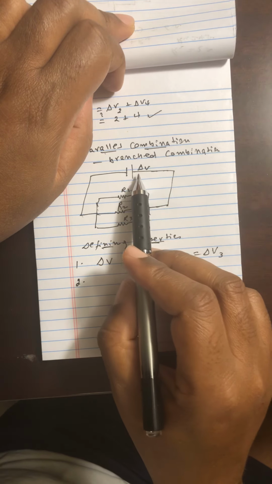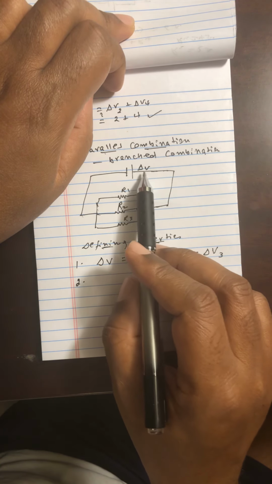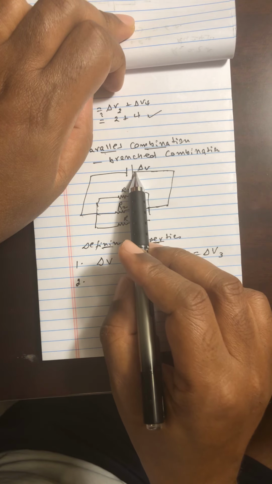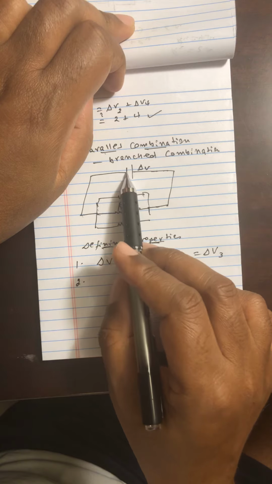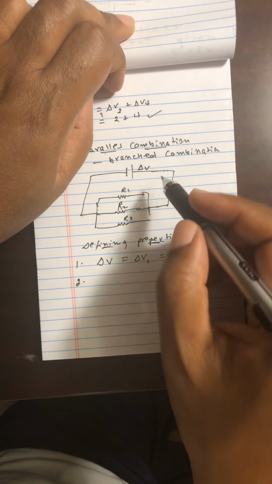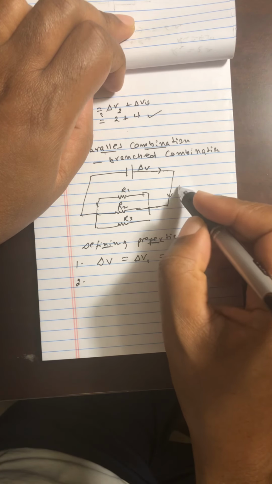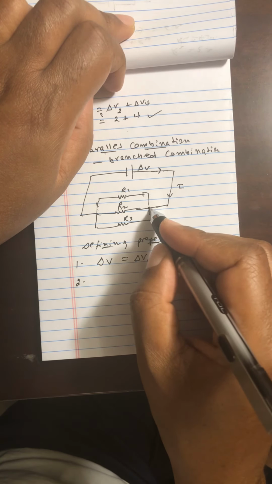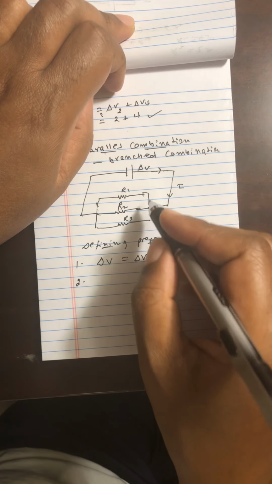Now if you assume charges are carried by positive charges, what's going to happen is the positive charges are going to be repelled by this terminal and attracted by this terminal over here. So they're going to move this way. This is the current I, but once it gets over here, it has 3 different ways to go through. So they're going to split.